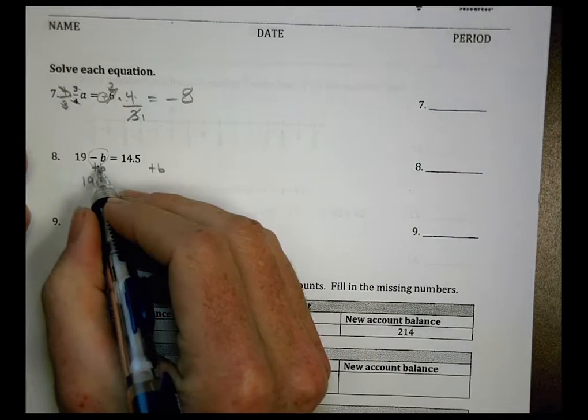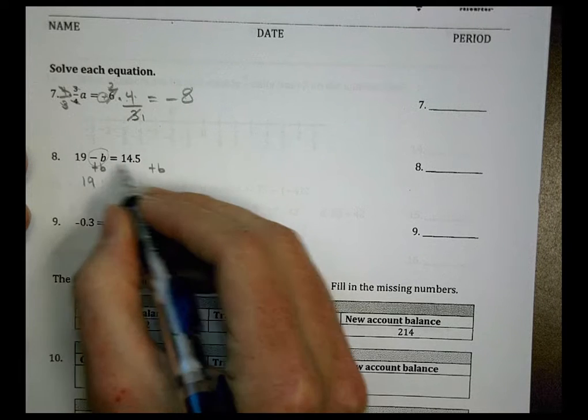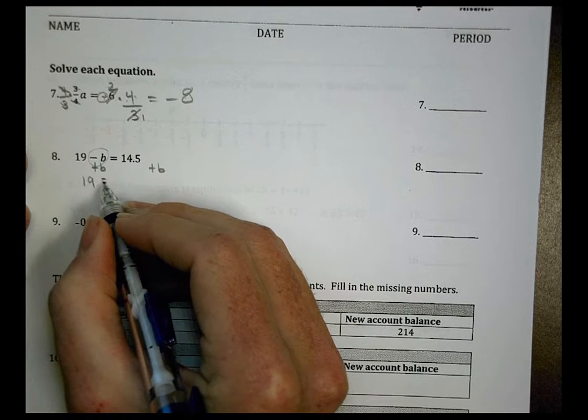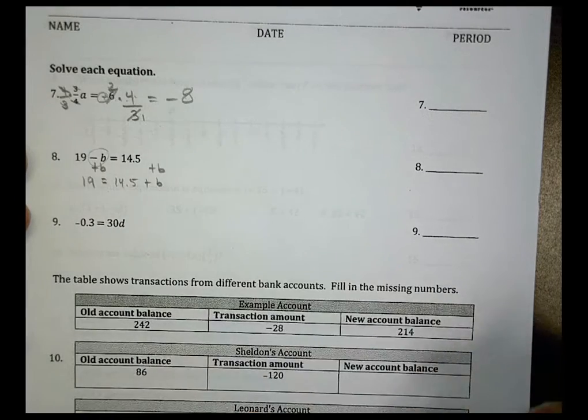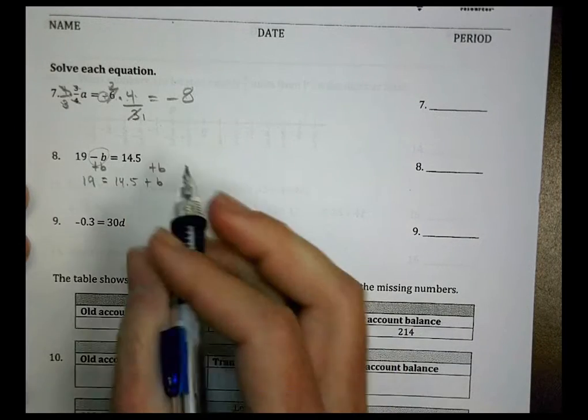Okay, so I'm rewriting this just so I don't have a negative b. I'm going to add b to both sides, to rewrite this as 19 equals 14.5 plus b. And that's a little bit nicer. Is it necessary to do that? Absolutely not. But just for those of you who don't like a negative b, there we go.